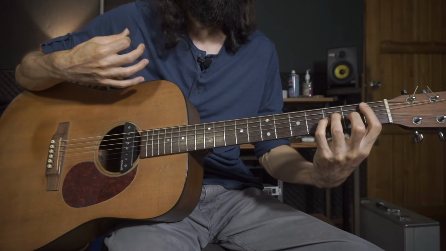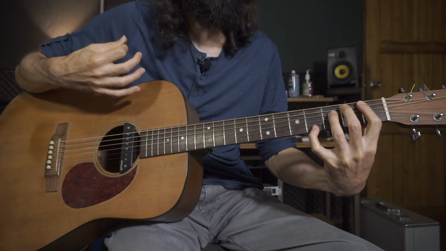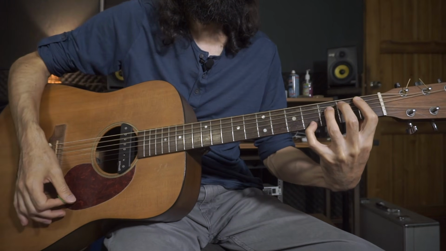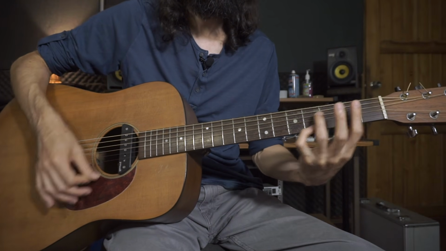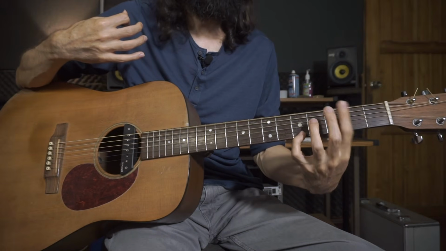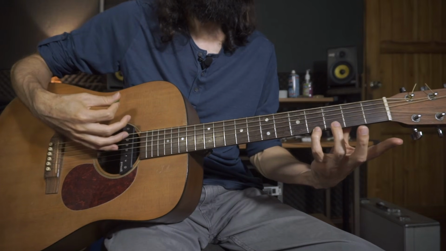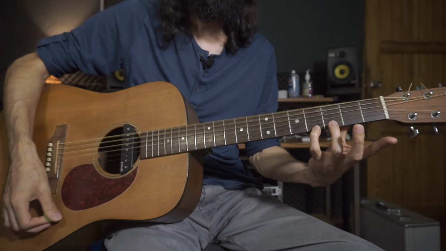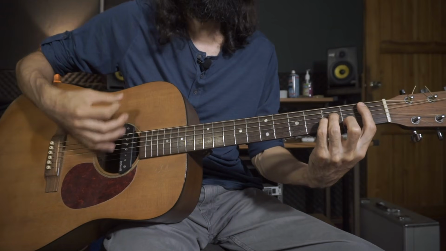And then here we move the pinky over to the 4th fret on the 1st string. And then we slide up to the 5th fret on the upstroke, letting all the other strings open. And then on the downstroke, we slide back down to the 4th fret and strum everything, right? So it goes.